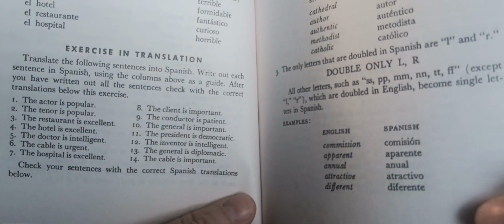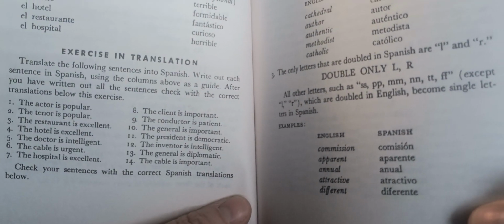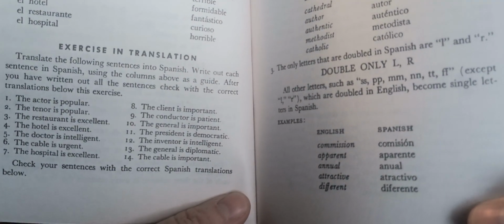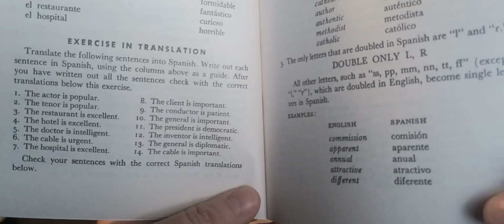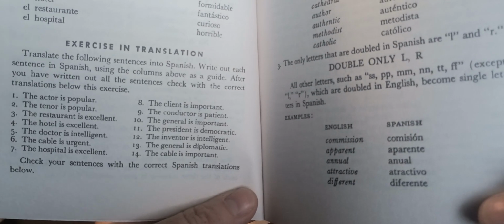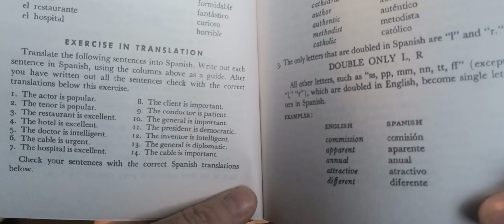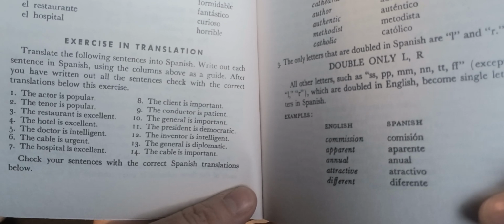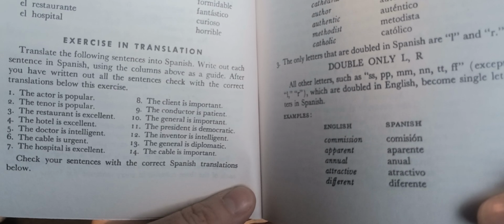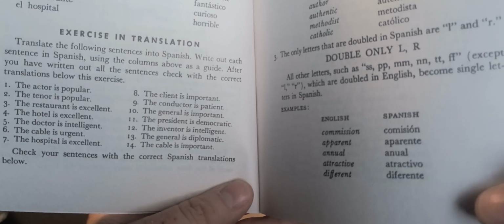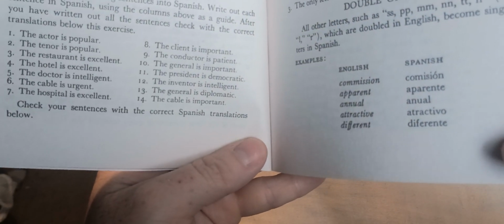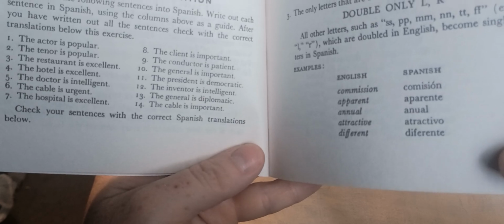Exercise in translation. Translate the following sentences into Spanish. Write out each sentence in Spanish using the columns above as a guide. After you have written out all the sentences, check with the correct translations below this exercise. Check your sentences with the correct Spanish translations, which are over here on page 7.